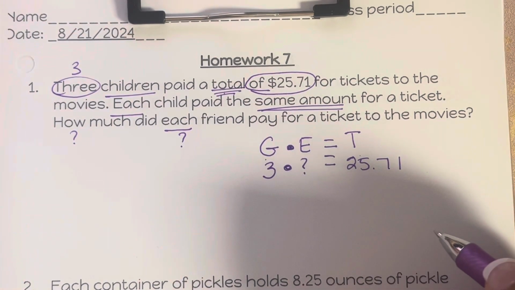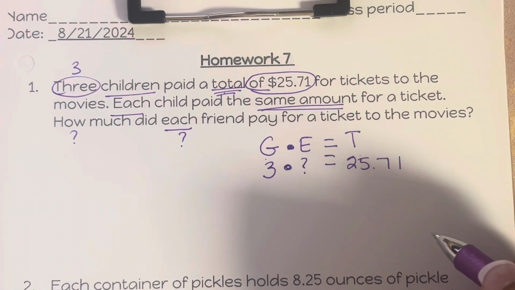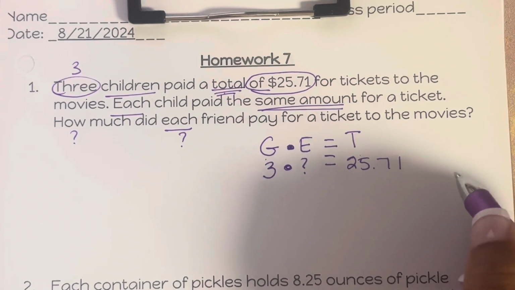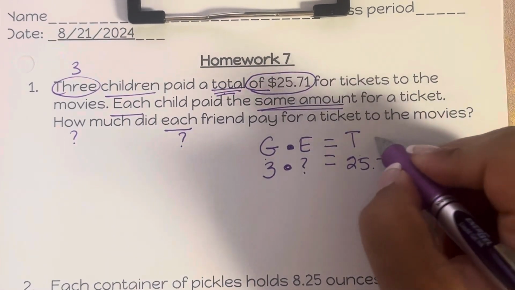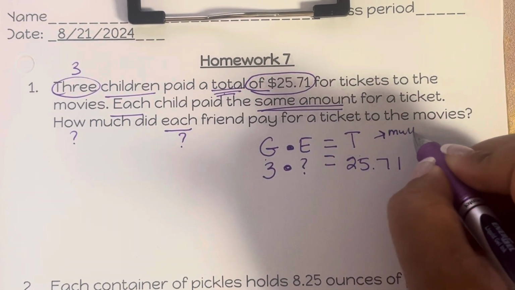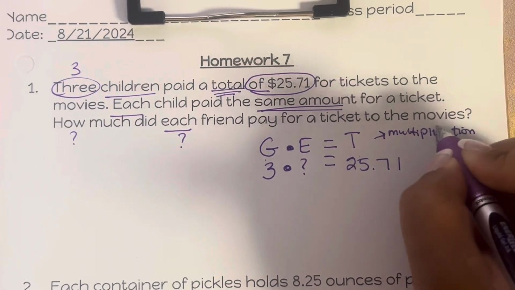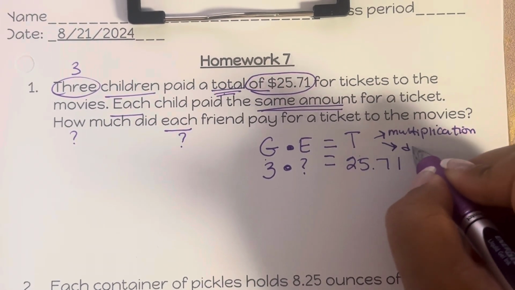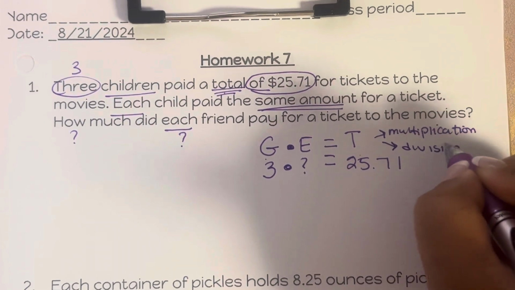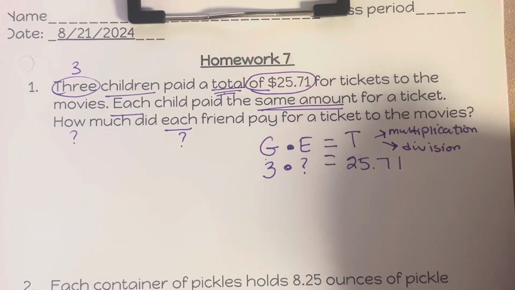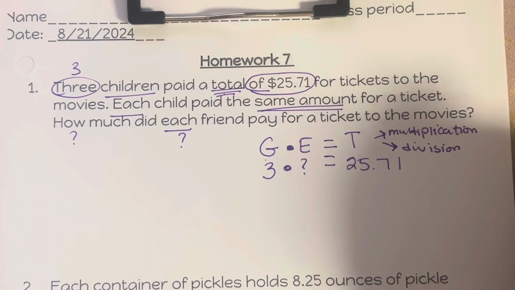Now, when you ask yourself, what operation am I going to do? When you use the GET model, it's only going to be multiplication or division. Okay, so some of you guys were thinking, it says total, so I'm going to add.